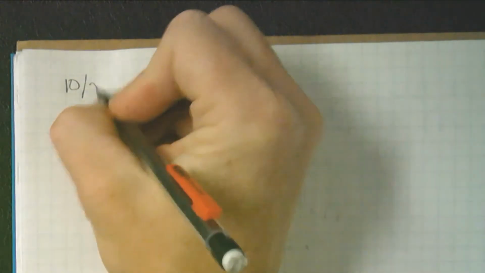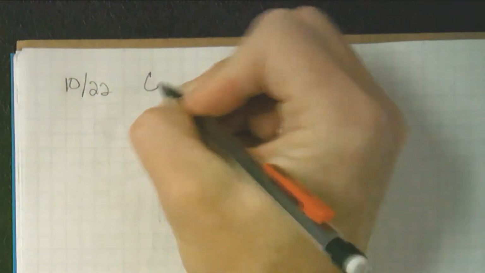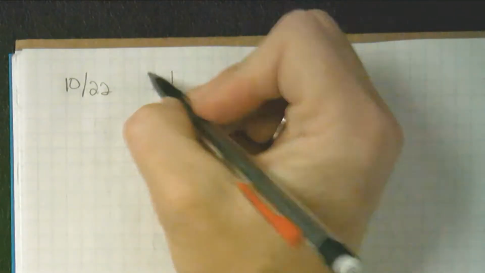All right, I always like to give you guys a preview of what the chapter has to come. So today is the 22nd. We are starting chapter 2, so it's 2.1. We on 3? Lord help me. Chapter 3. Thank you. We're going to start on chapter 3. I would have figured that out eventually.